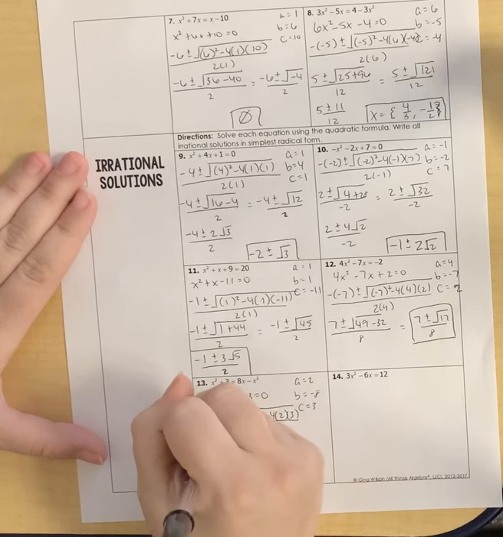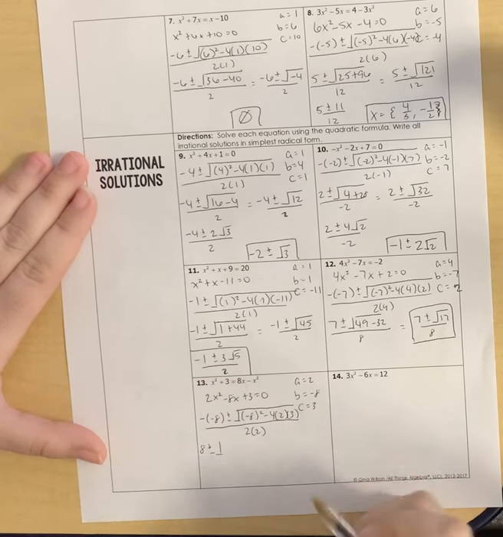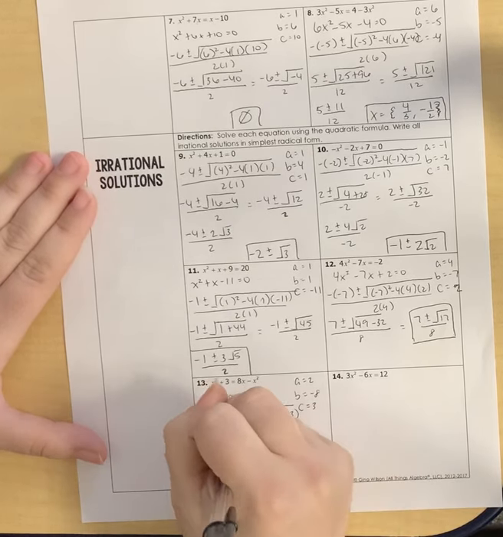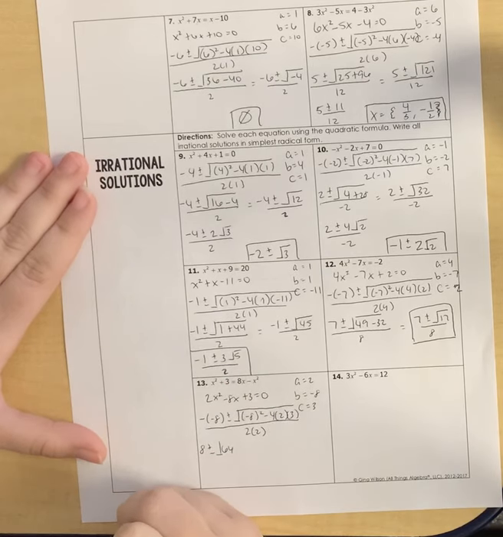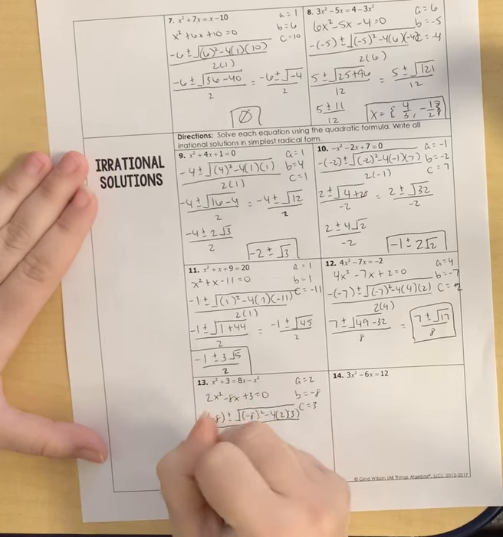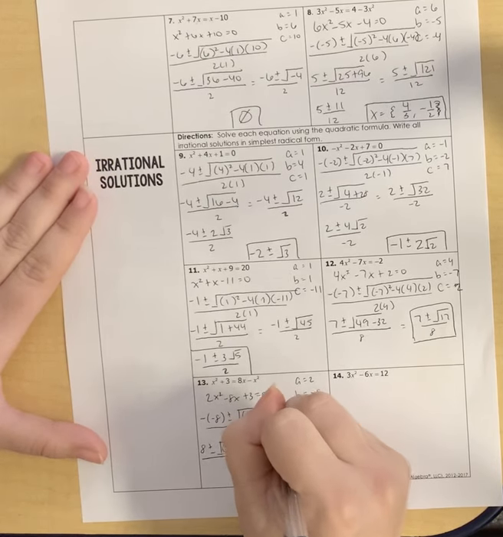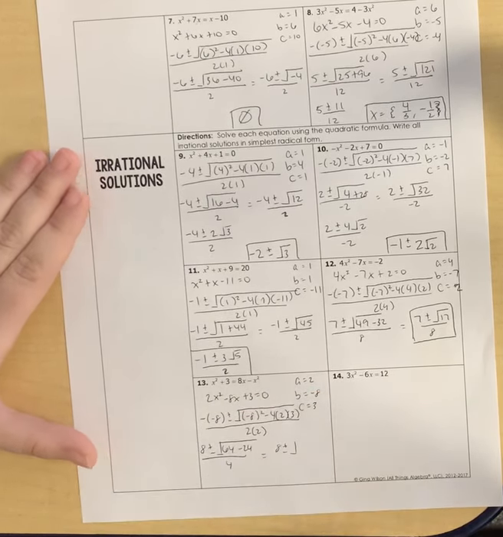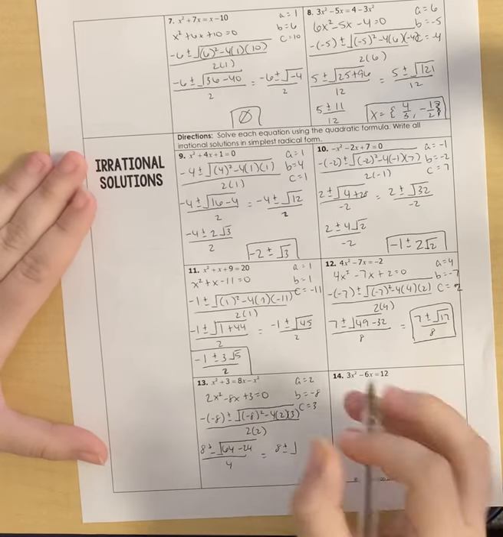Negative times negative 8 is a positive 8 plus or minus the square root. Negative 8 squared is 64. Negative 4 times 2 is negative 8. Negative 8 times 3 is negative 24. 2 times 2 is 4. So it's 8 plus or minus the square root. 64 minus 24 is 40.